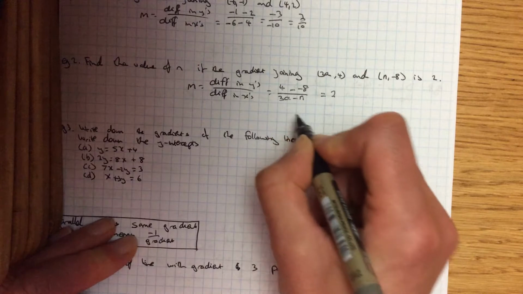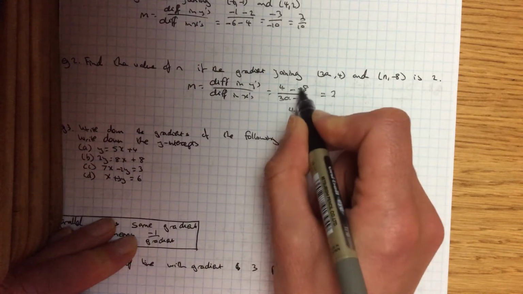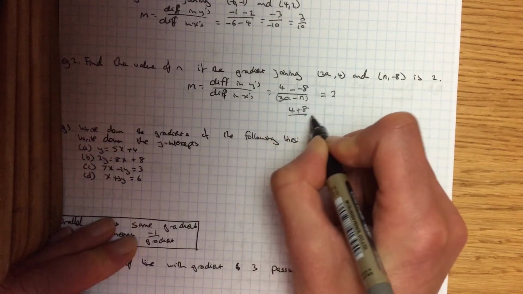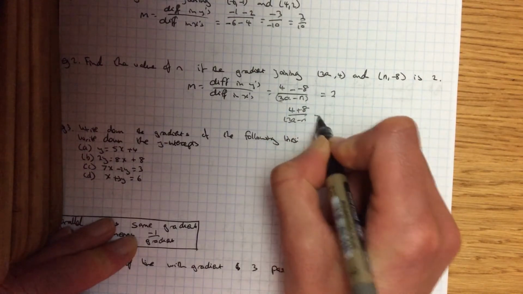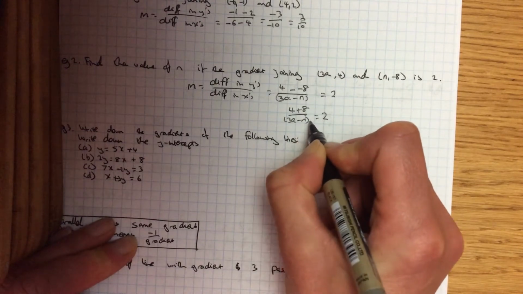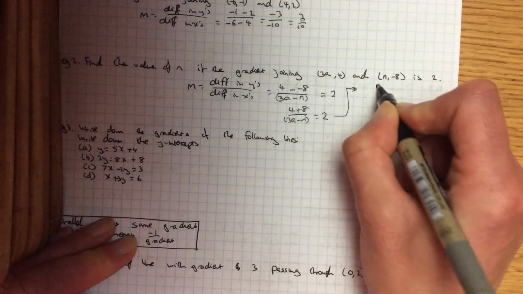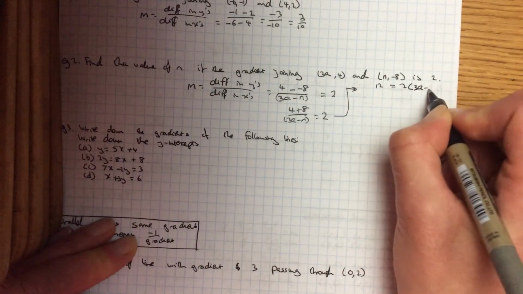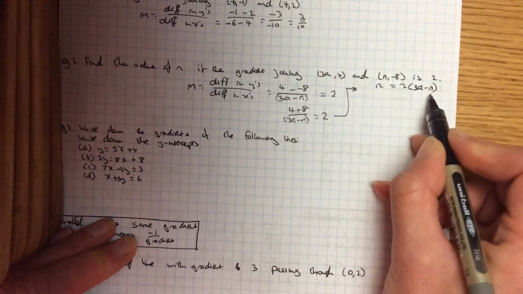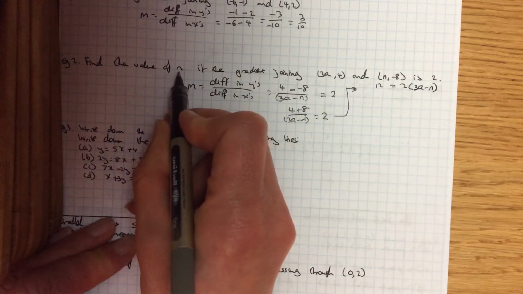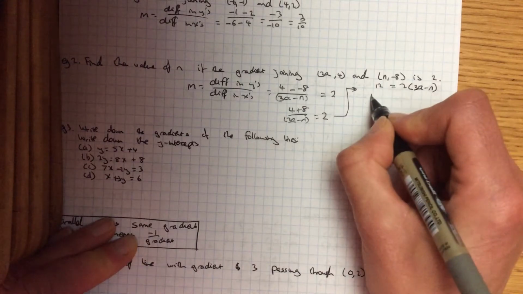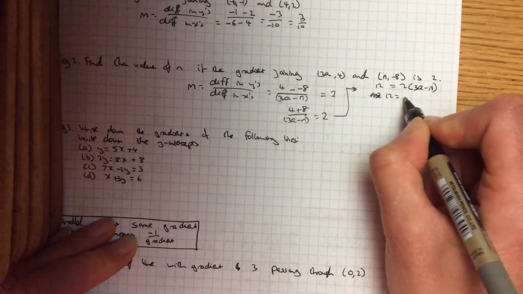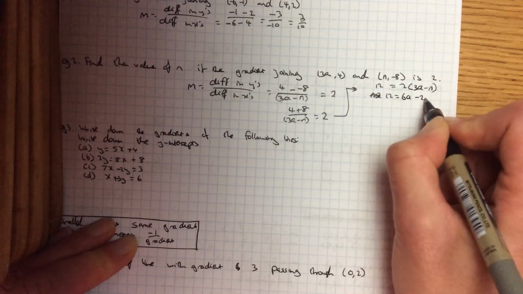So tidying this up a little bit. So 4 plus 8 is 12. Now I'm going to bracket this and bring it up to our side in a minute. So my equation now is 12 equals, and I'm bringing that bracket over. It's quite complex here. The question says find the value of n. So I want n on its own. So let's see how I'm going to do that. So it's 12 equals, multiplying out that wee bracket, 6a minus 2n.